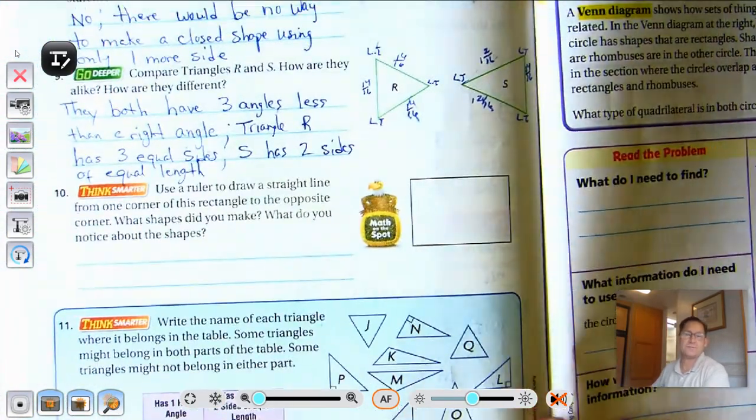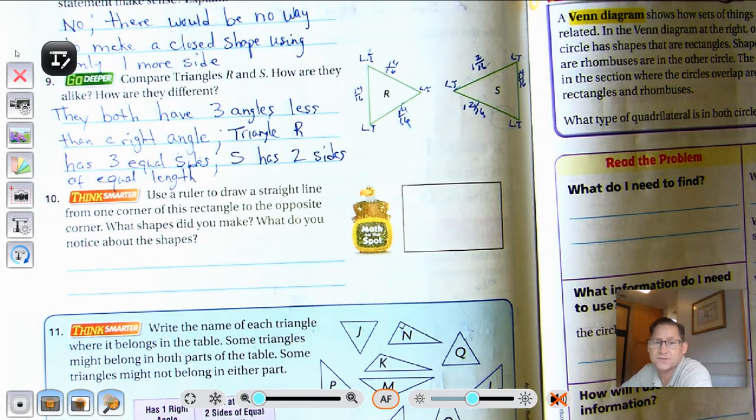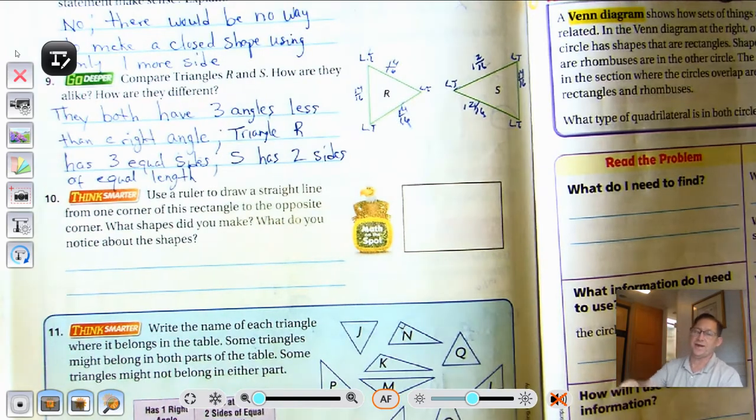So how are the shapes different? How are they the same? They have 3 angles less than a right angle. Triangle R has 3 equal sides, and S has 2 sides of equal length. Okay, number 10, use a ruler to draw a straight line from one corner of this rectangle to the opposite corner. What shapes did you make?